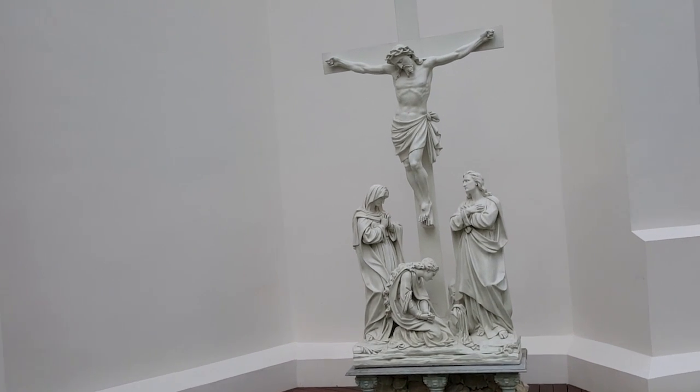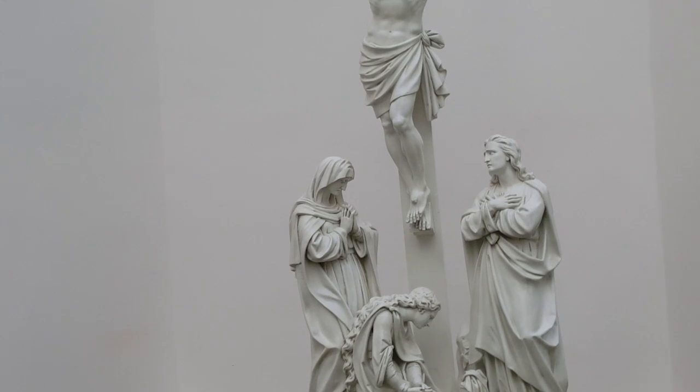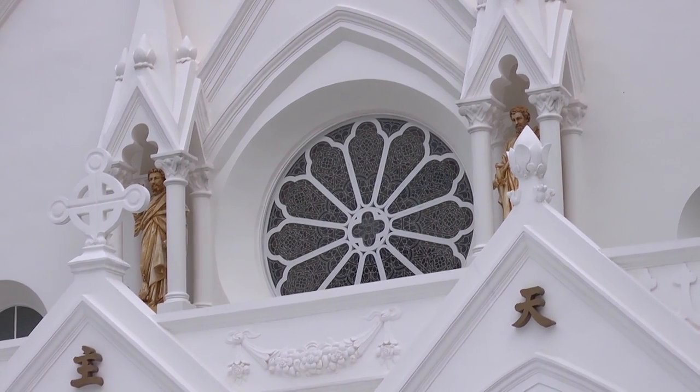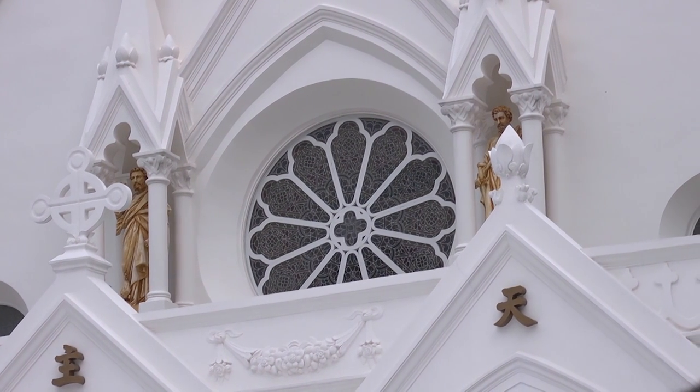Many of us in Singapore are not familiar with the architecture that the Catholic Church has, and actually we have such a rich heritage. So joining me today is Fr Ignatius Yeo. He's a specialist in liturgical architecture.